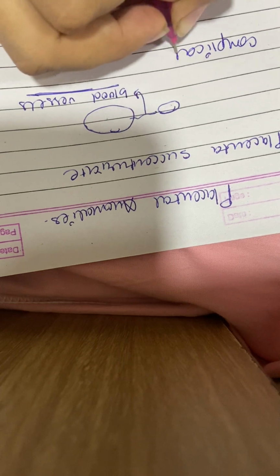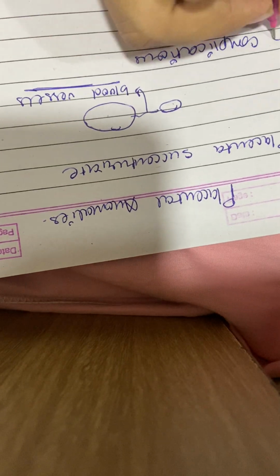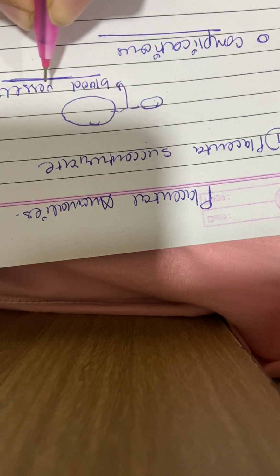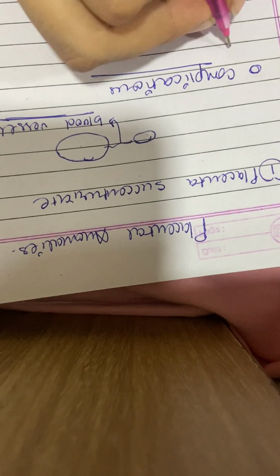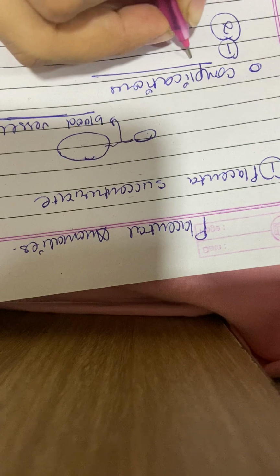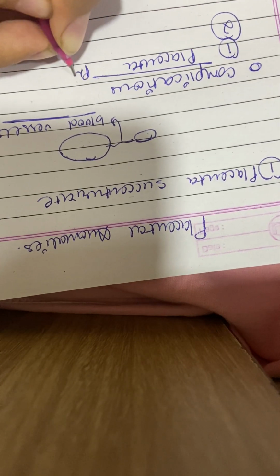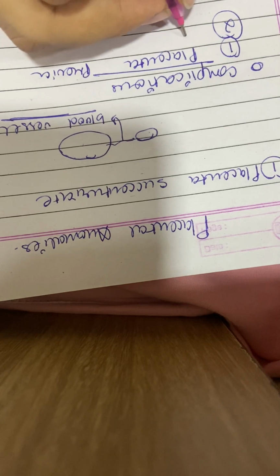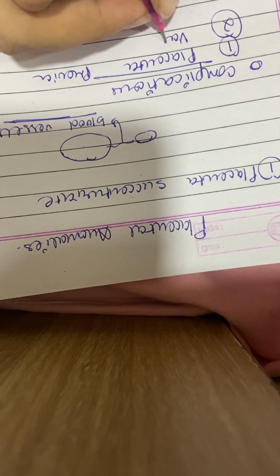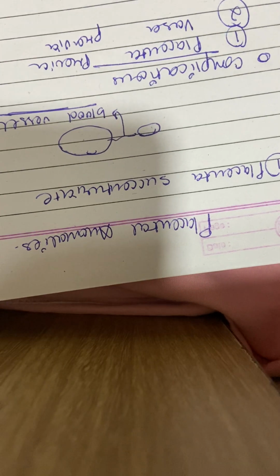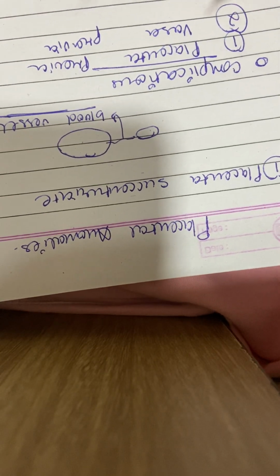So let's see the complications. This is the basic definition of what is placenta succenturiate. The complications of this can be mainly two, that is the placenta previa, and the next is the vasa previa. Now I will explain what is placenta previa and vasa previa.